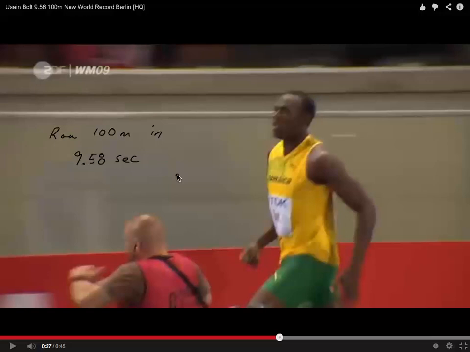How fast did he run? Can you figure it out? How fast did Usain Bolt run? If he ran 100 meters in 9.58 seconds, how fast did he run? He said 10.43 meters per second. Someone else get that? How would you figure that out? How fast did he run? Take his meters divided by his seconds. 10.44.